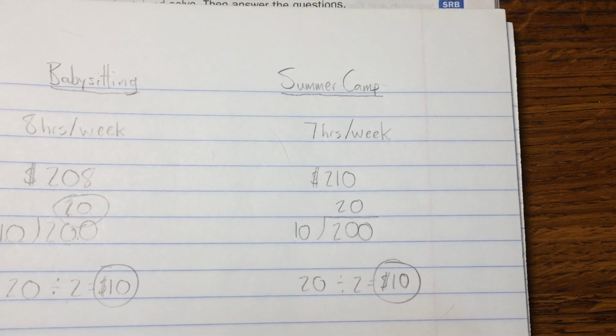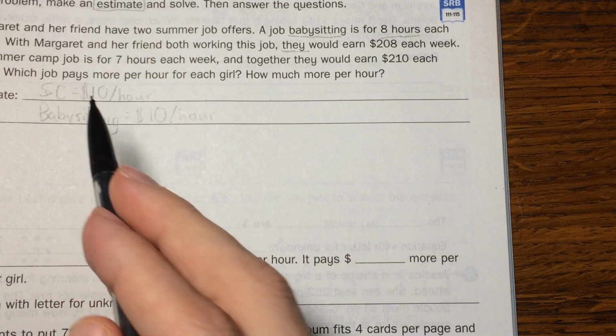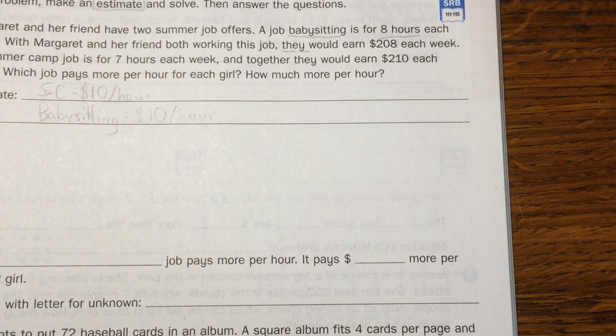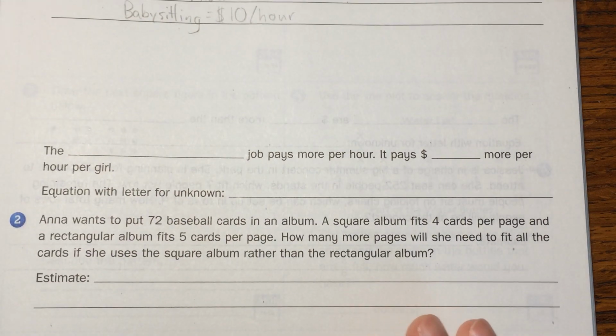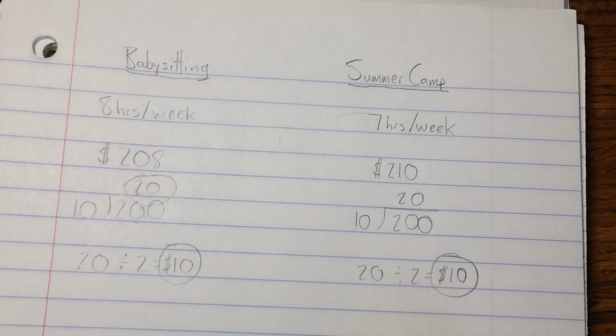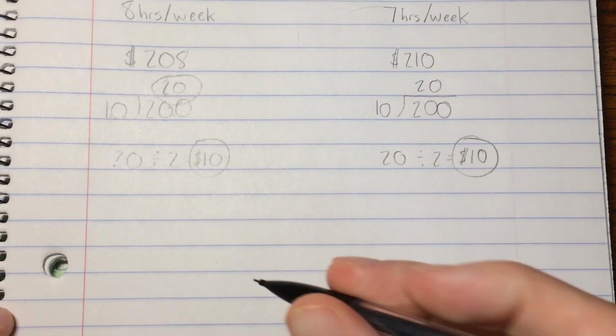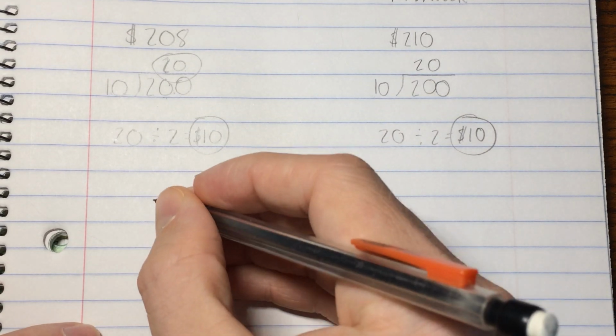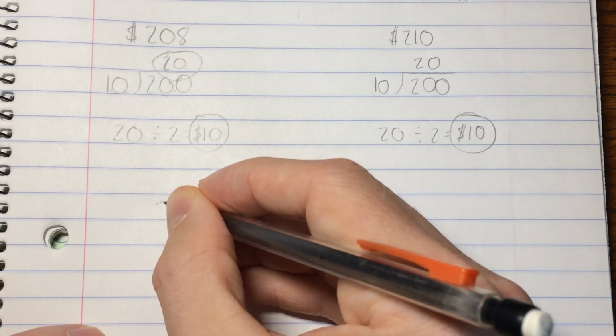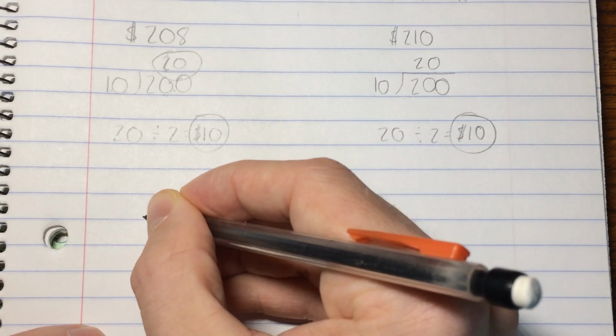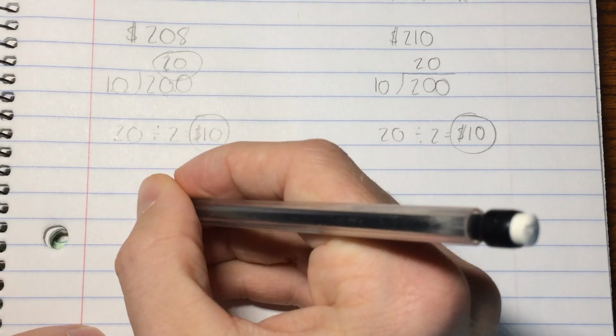Now, since I did most of my work here, if you did your work on a separate piece of paper, then there's not a lot you have to write down here, just the estimates themselves. Now let's get down to the actual answer here. I'm going to go back to my line piece of paper, and this time instead of estimating, we're going to do the real division. We're going to take 208 and divide by 8.